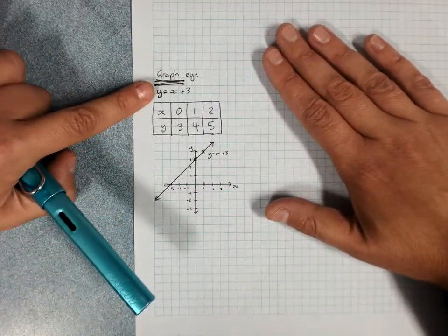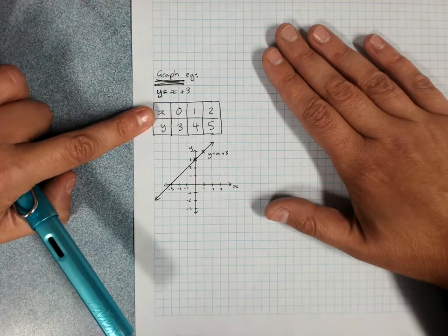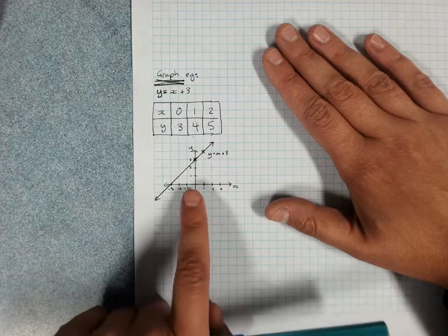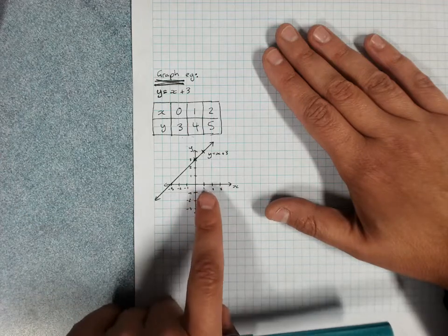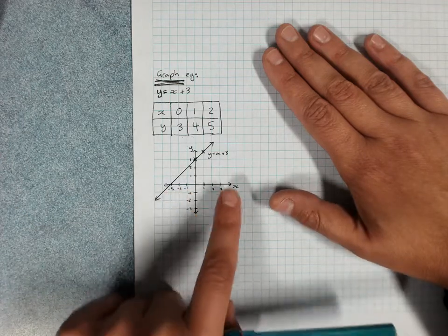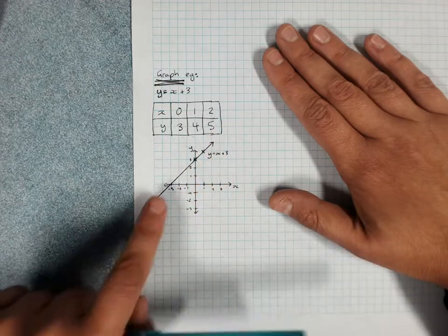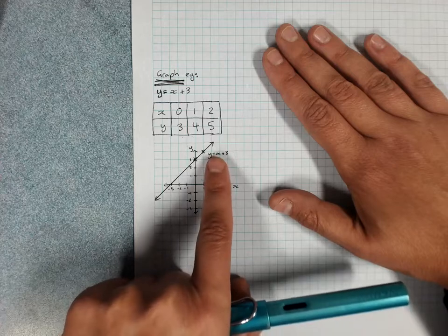We have a rule, we make a table of values, we plot the points on a number plane where we have marked the gradations, the numbers 1, 2, 3, into the negatives. We've labelled with X and Y. We've joined the points with a straight line with arrows at either end, and we have labelled our line.